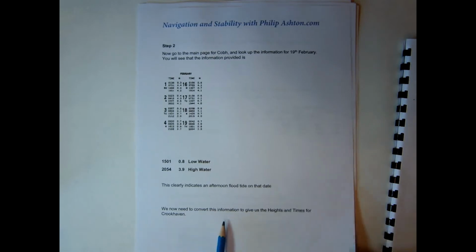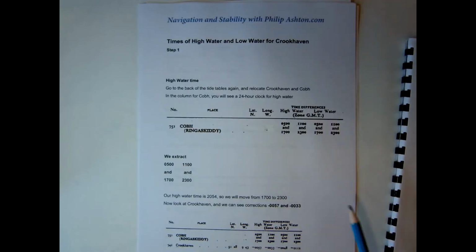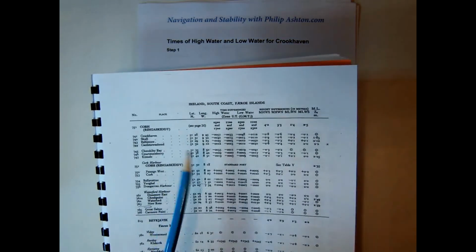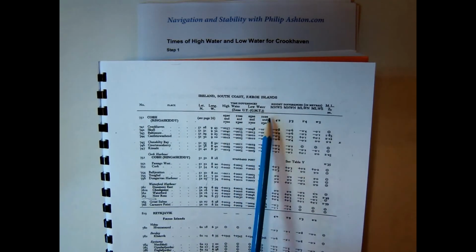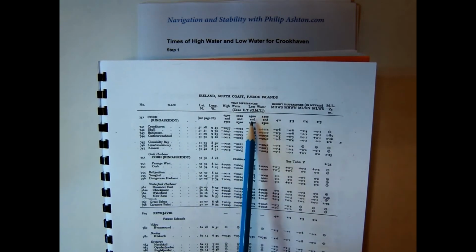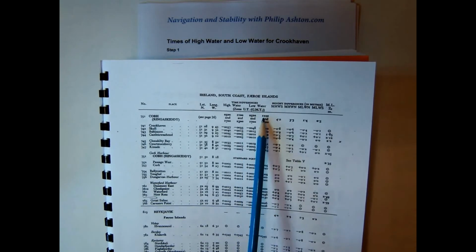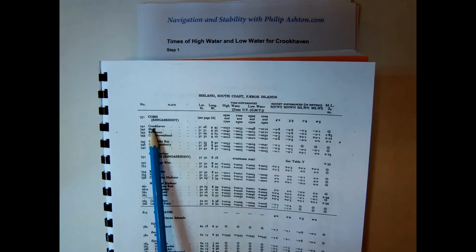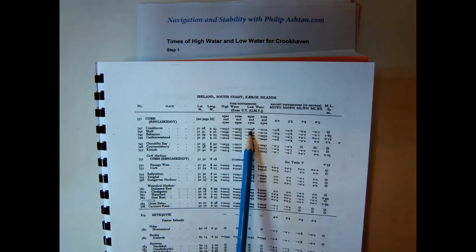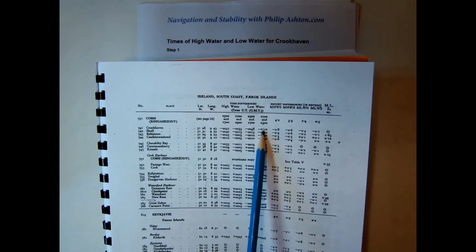So now we're going to look at converting the heights and times for Crookhaven, so times of high water and low water. If we look in the back of the book again, you'll see at the top time differences, high water, low water. I'm going to look at low water first, and you'll see we've got 5, 11, 17, 23, and for Crookhaven we've got a correction of 48 minutes minus and 1 hour 12 minus.